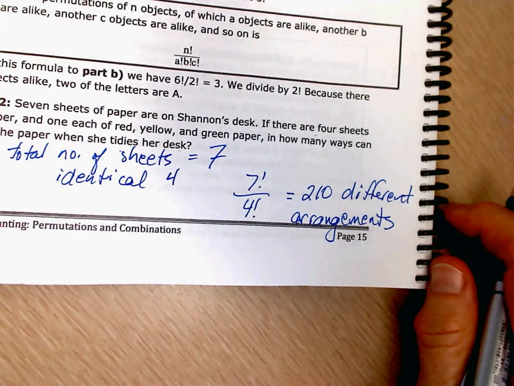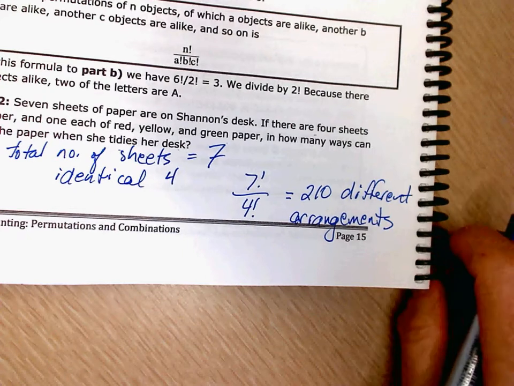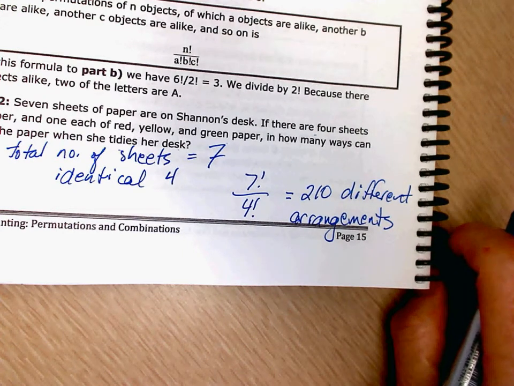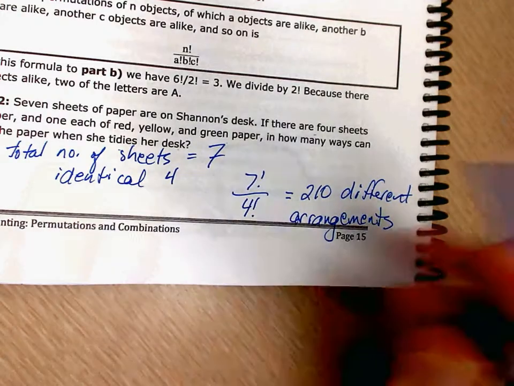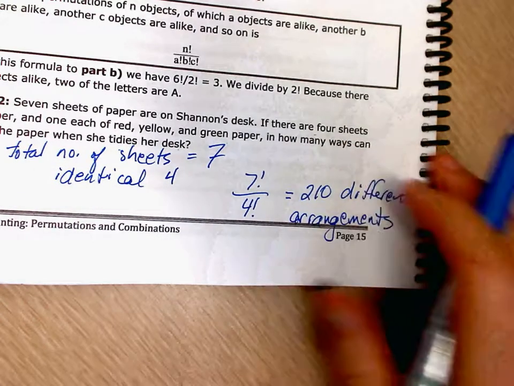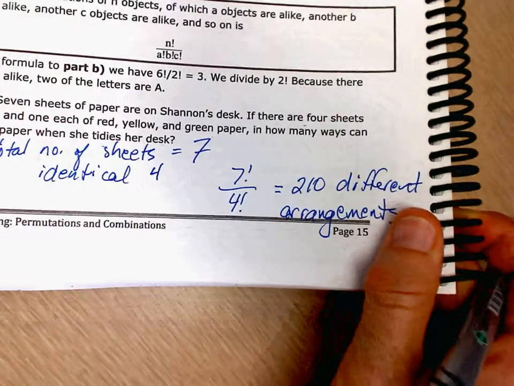No. We'll worry about combinations later. Yeah, combinations is a little different. So these are different, right? They'll look different. Are we good?